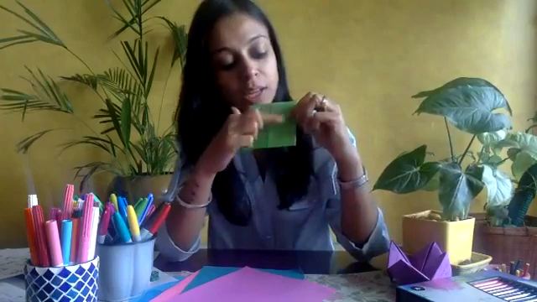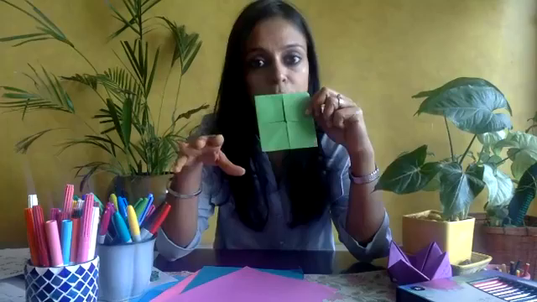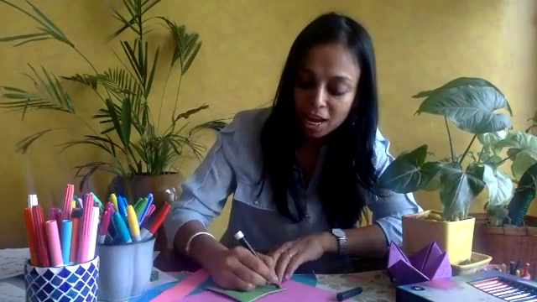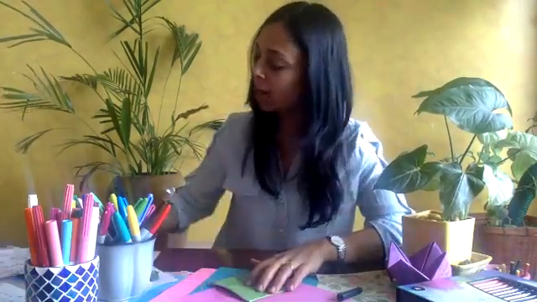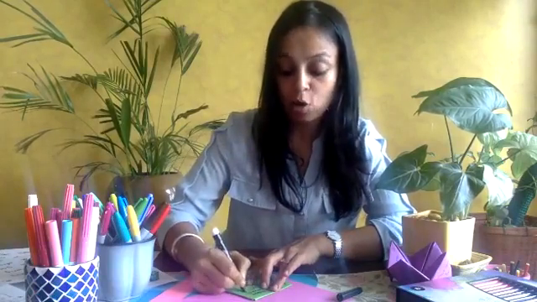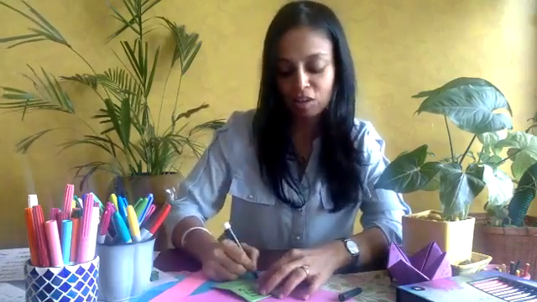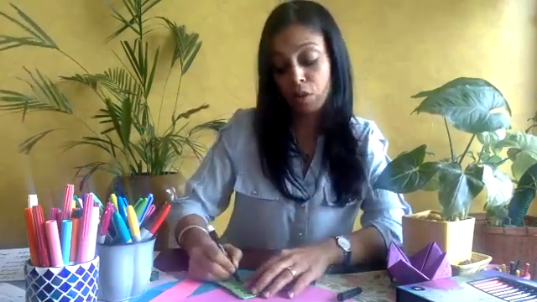So on each of these squares, there are 4 squares. On each of the squares, you have to write a story opening. Okay, so let's quickly scribble some story openings. So I'm going to write Once Upon a Time. In my second square, I'm going to write many years ago. I hope you're writing too. The third one for me could be in the good old days. And the fourth one I'm going to go for is in a distant kingdom.